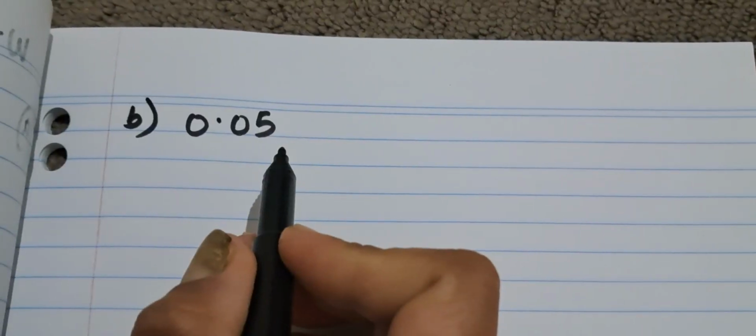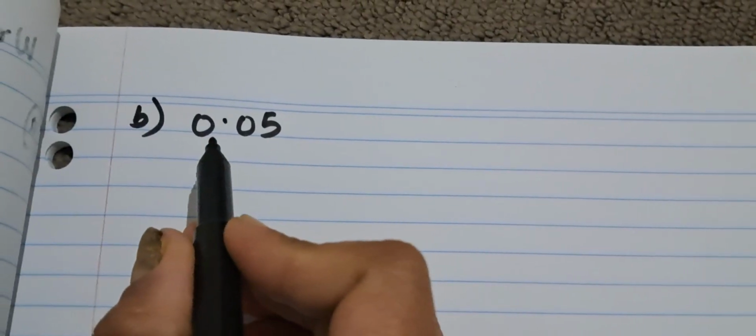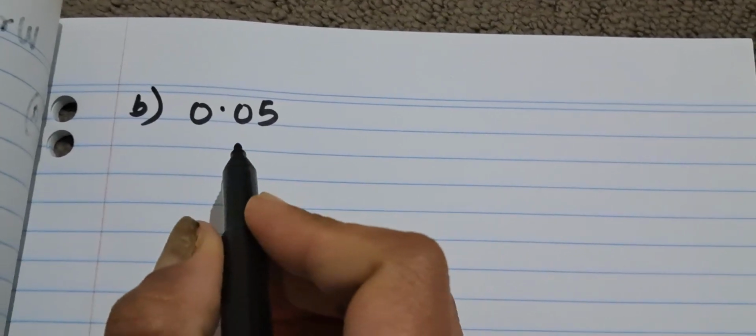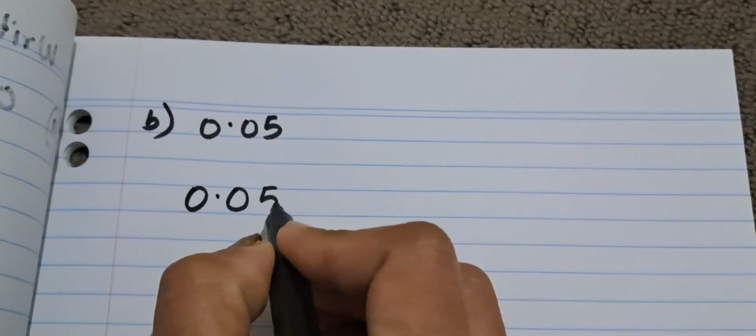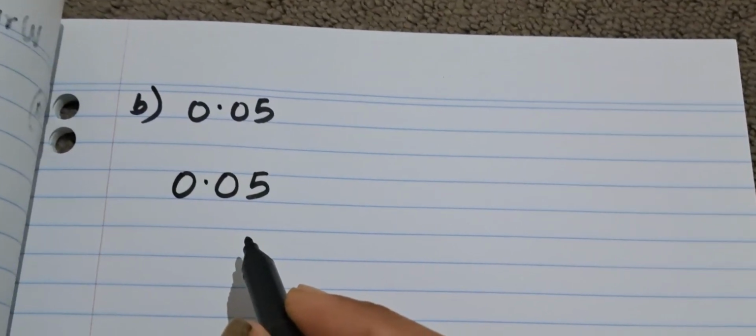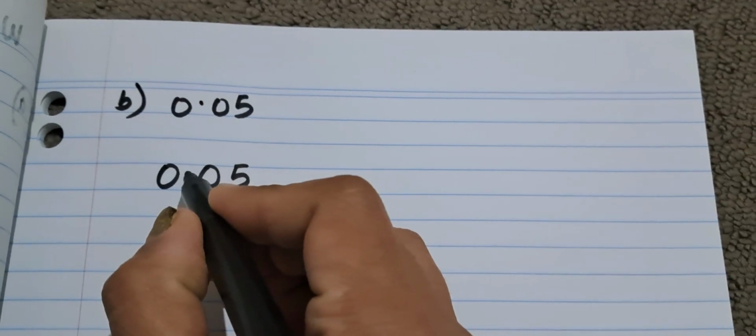Now let us see the second sum, that is 0.05. We have to convert 0.05 into a fraction now. To do that, we have to shift the decimal point. By how many places will we shift the decimal point to make it 5? Yes, we have to shift it 2 places, that is 1 and 2.